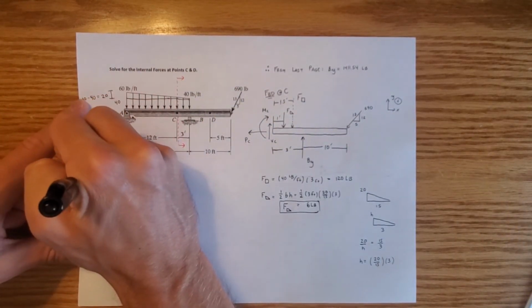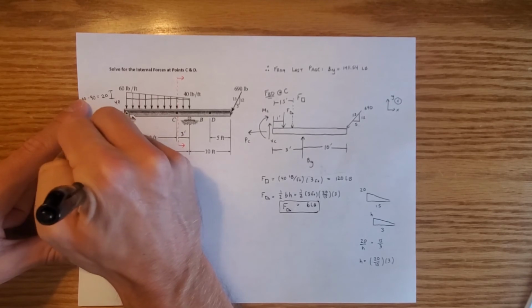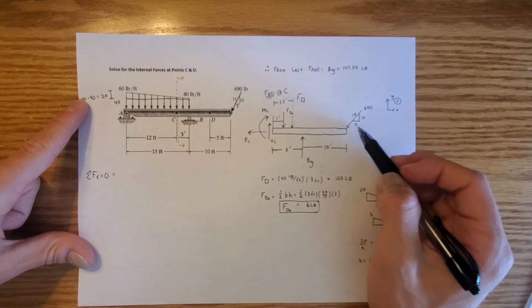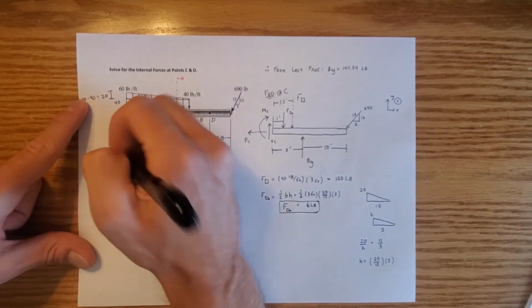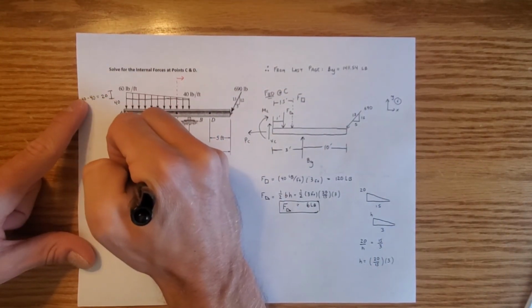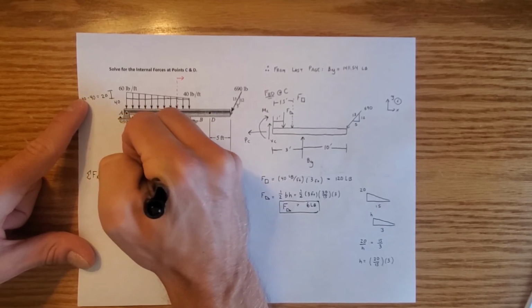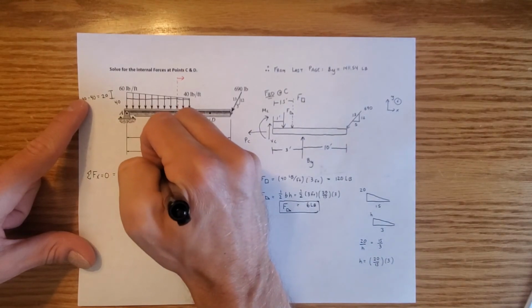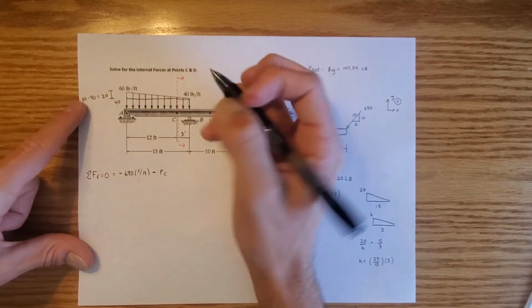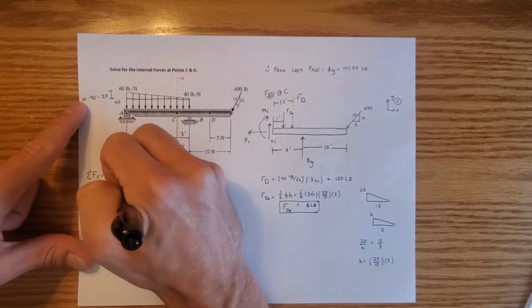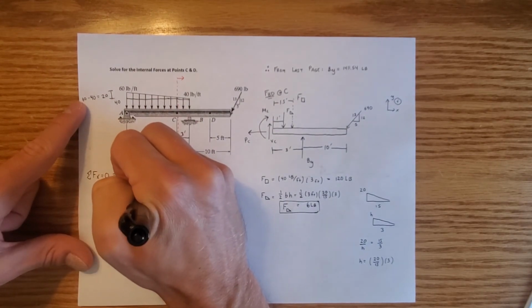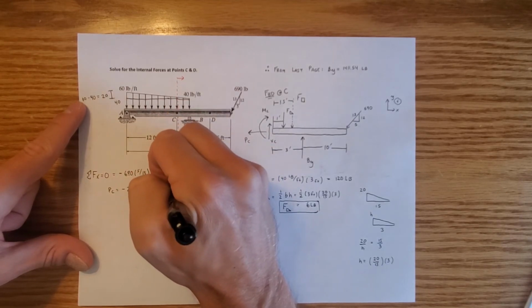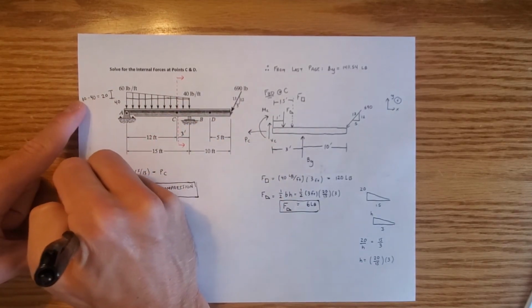We'll just sum up our forces in the x and set that equal to 0. That will be equal to 690 times 5/13, negative because it goes to the left. So negative 690 times 5 over 13 minus PC, because we've drawn it going to the left. What this tells us is that PC is actually negative 265 pounds, which is a negative internal load and means compression.